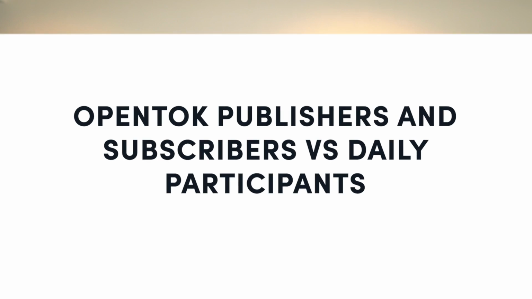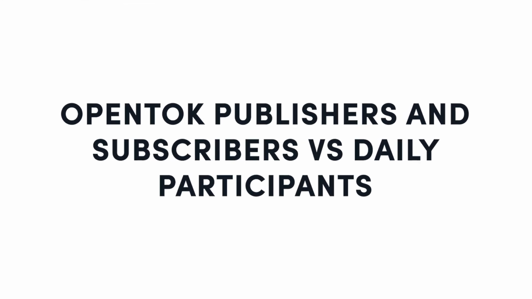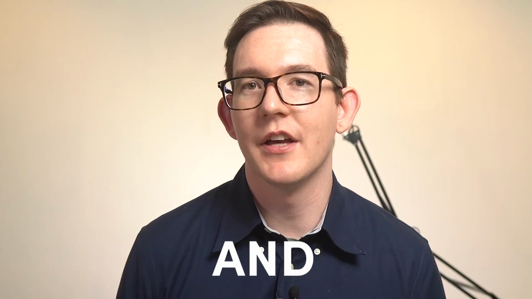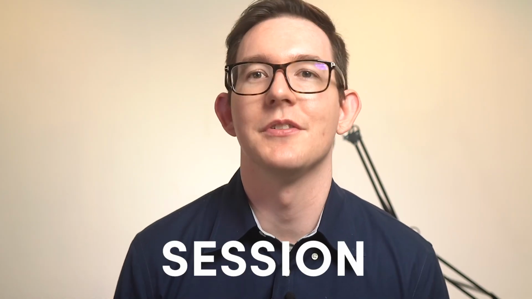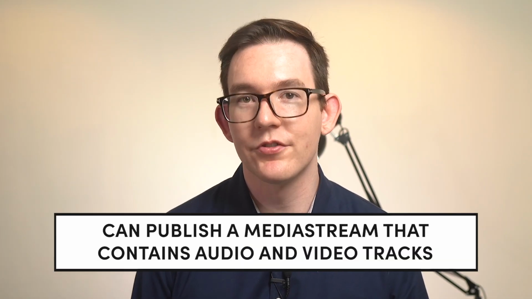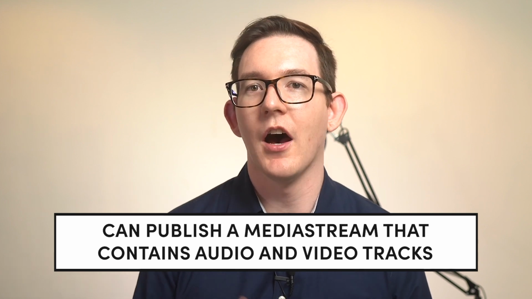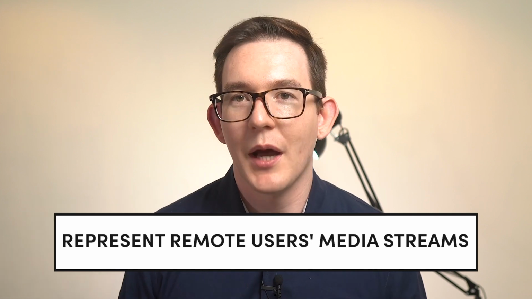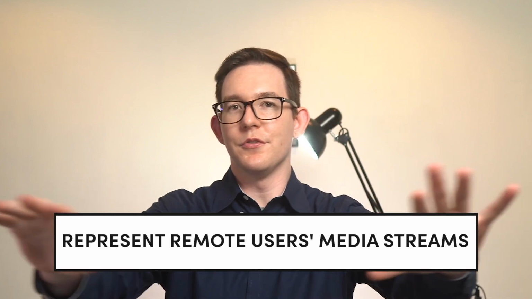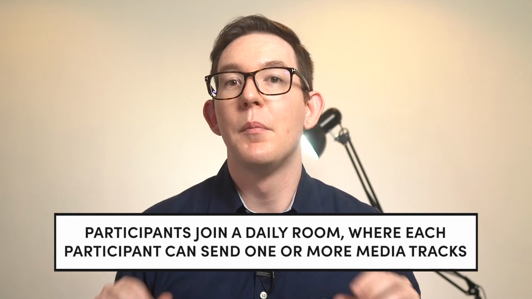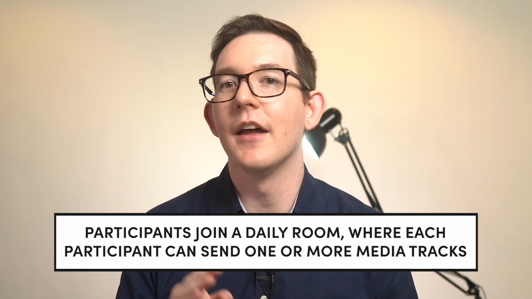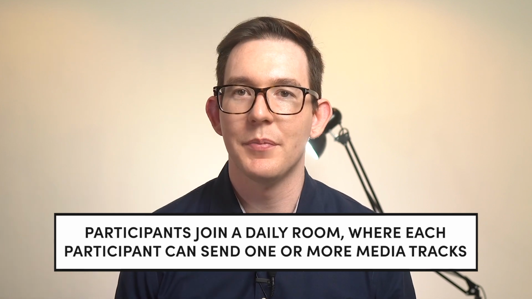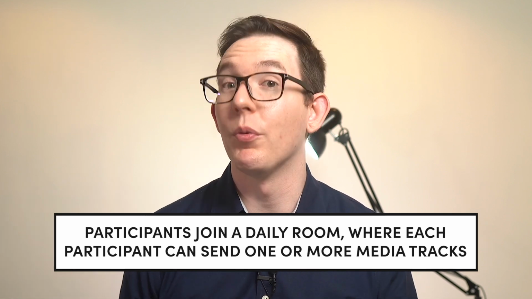Now let's look at the difference between OpenTok publishers and subscribers and Daily's participants. In OpenTok, publishers and subscribers connect to a session. Publishers can publish a media stream that contains the audio and the video tracks. Subscribers represent remote user media streams. In Daily, participants join a Daily room where each participant can send one or more media tracks.